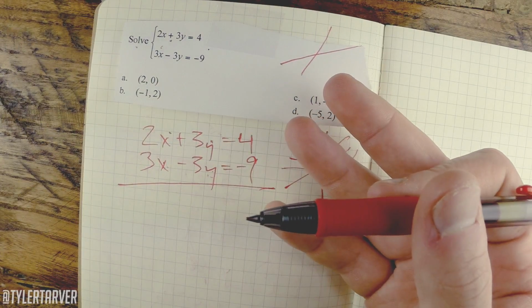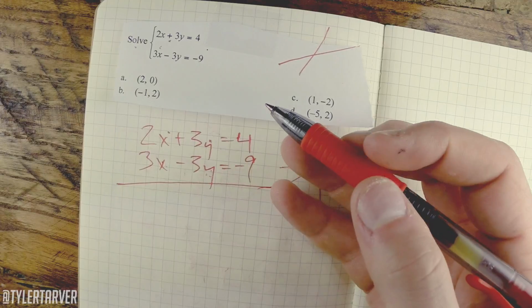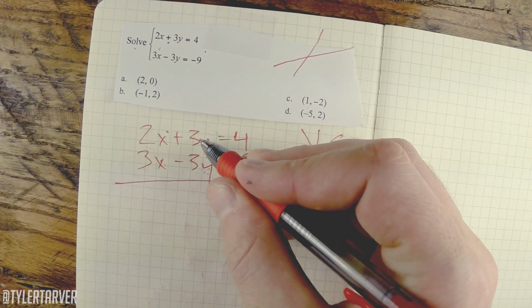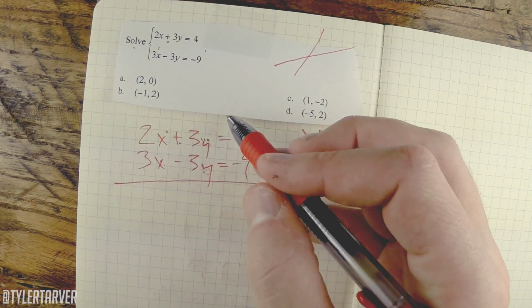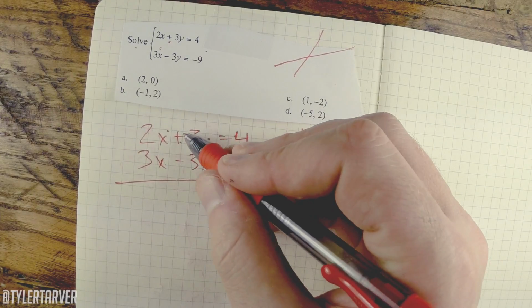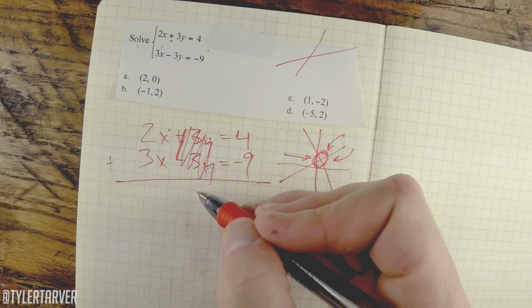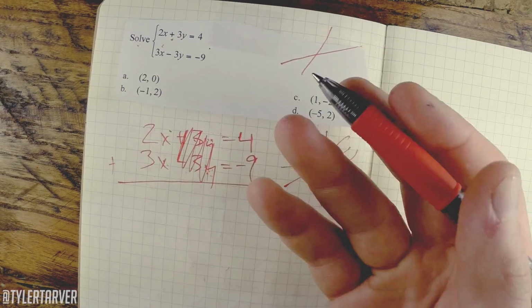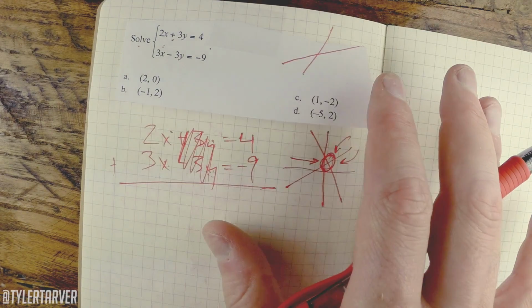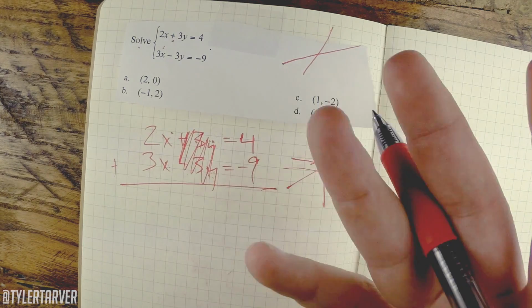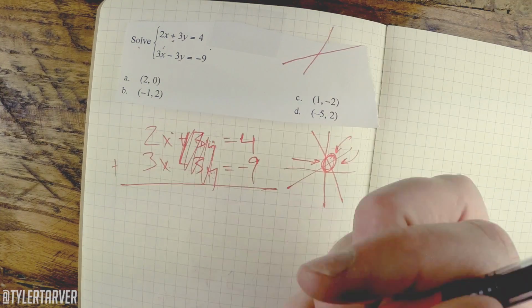We don't have to do that because they threw up a softball. They alley-ooped us. I like basketball. They've already given us two complete opposite numbers here. We've got a positive 3 and a negative 3. So when I add the top and the bottom together, that's going to cancel out. So it's already eliminated. That's why they call it elimination, which I've got a great video on. Just search Tyler Tarver solving by elimination.